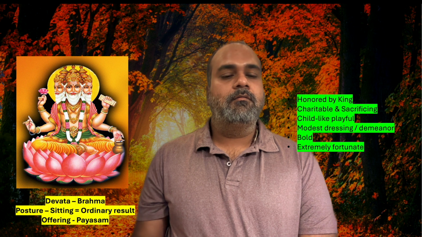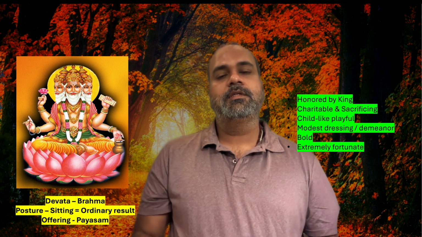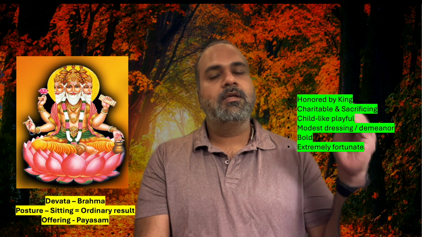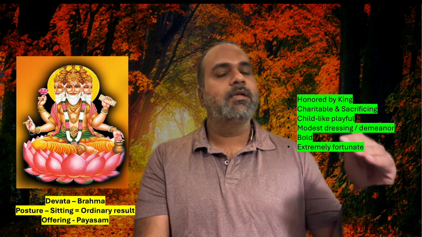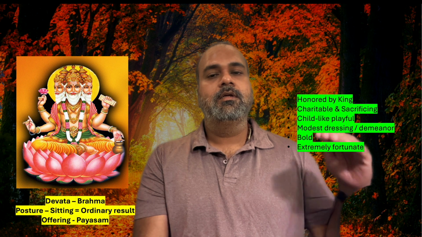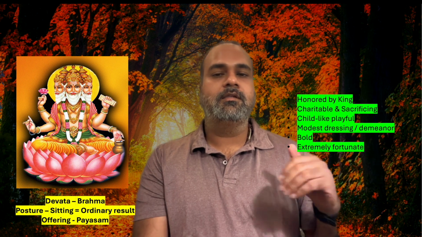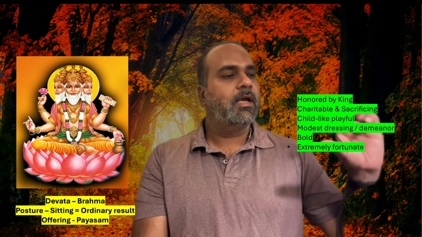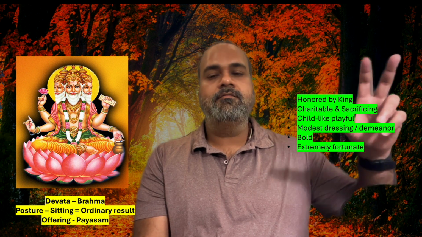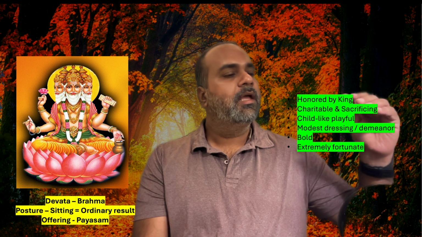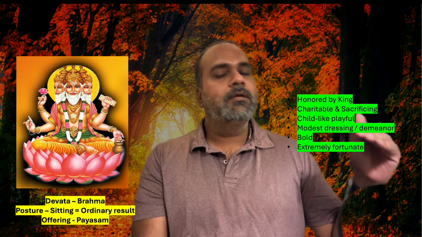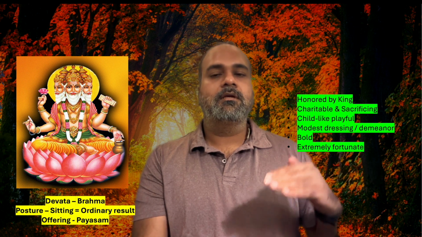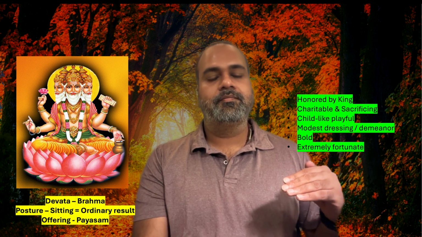Now, what is the posture? Every Karana has a posture. Like if the Devata is in the standing position or sitting position or sleeping position. In the standing position, the results will be full. It will be extremely auspicious. The extent, the quantity of the result will be highest. Then the sitting position will be moderate. And finally, the sleeping position, which is negligible or minuscule.